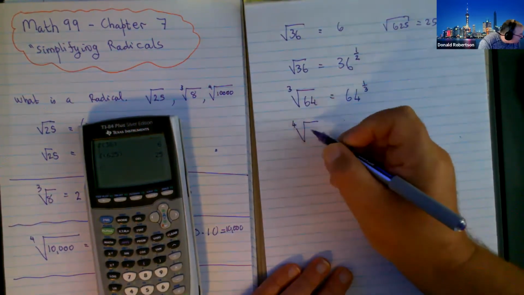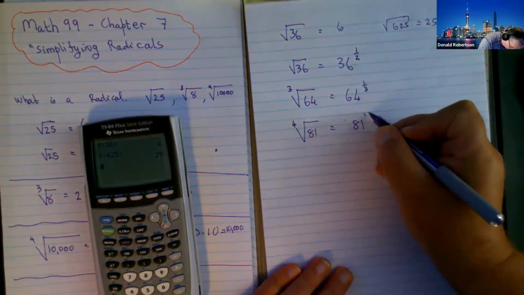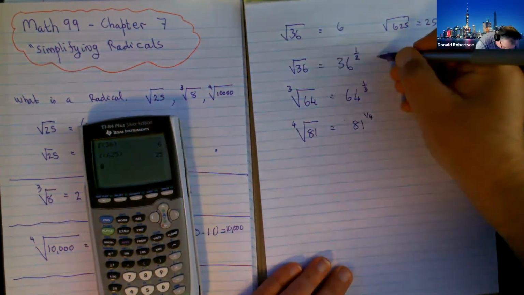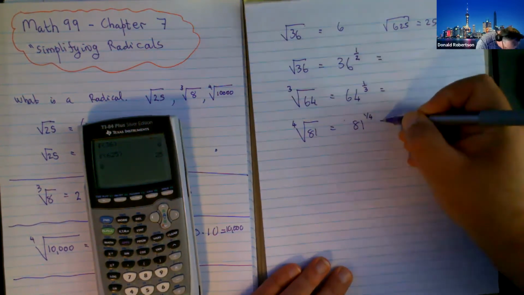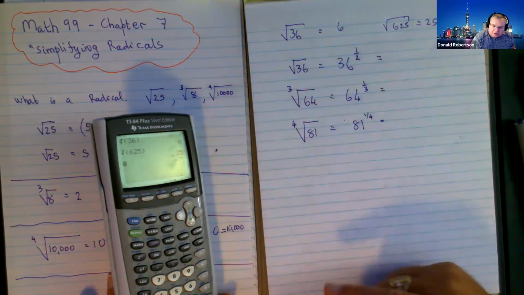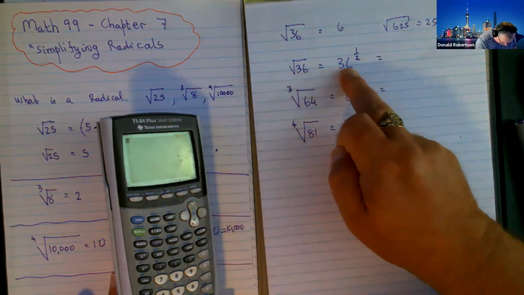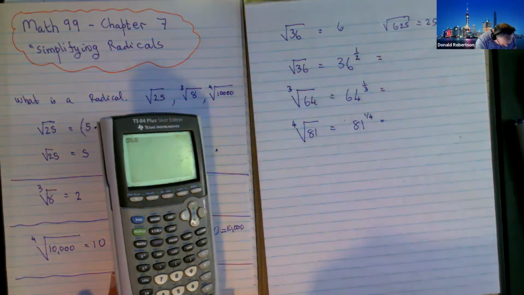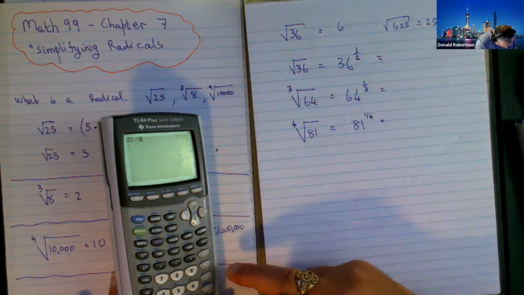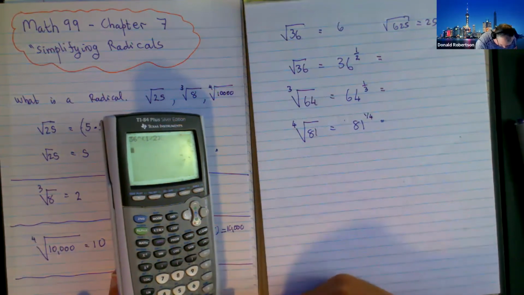And a fourth root is a 1/4 power, which allows us to use our calculator when it's an exact value again, at least, to do these examples. So for instance, if I wanted to do the square root of 36, it would be 36 to the power of, put a bracket around it and do 1/2. There's your answer.